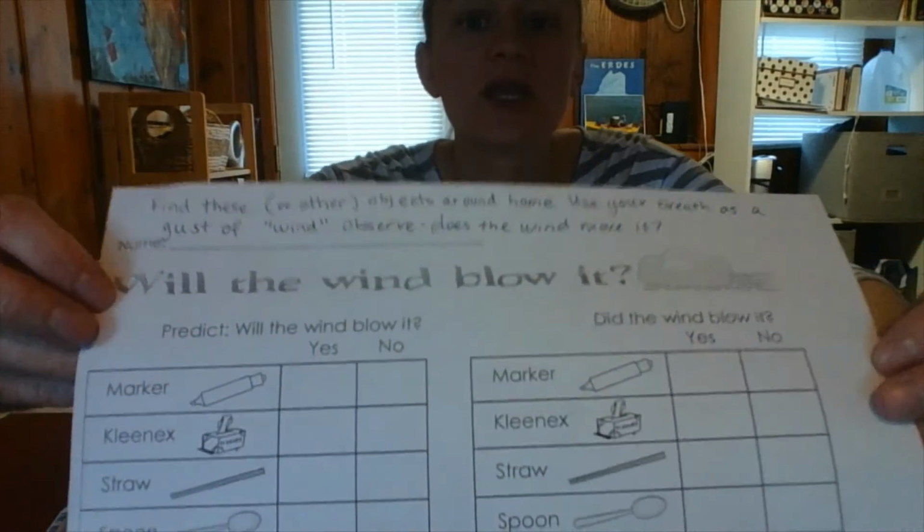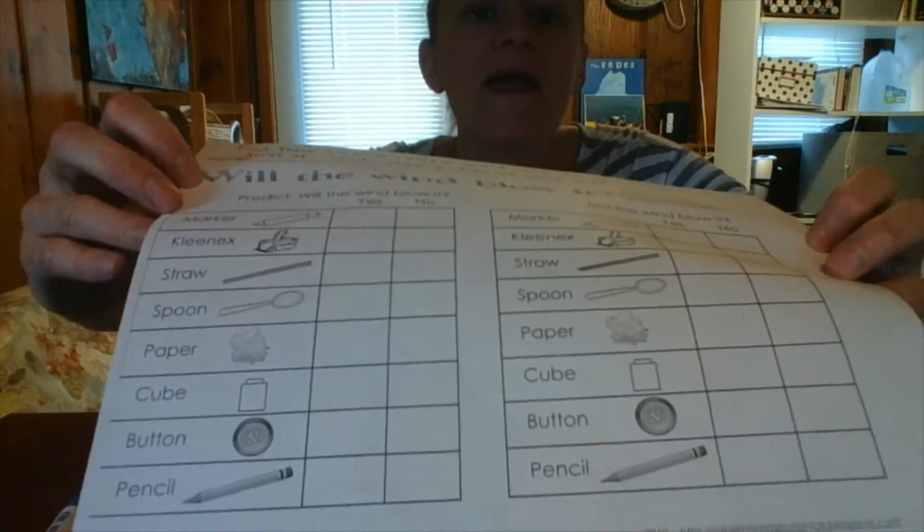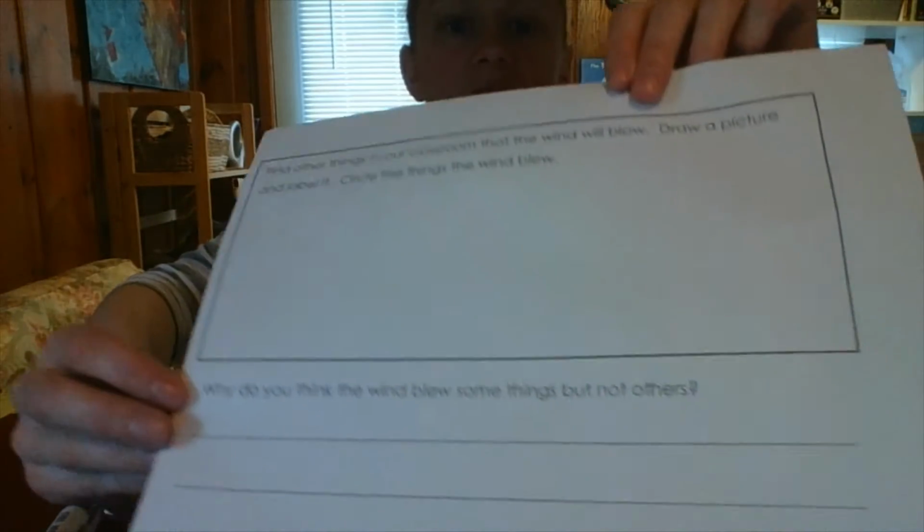Friends. Today's science experiment can be found in the day one part of your packet. It's called Will the Wind Blow It? And it looks like this. It has some pictures of some different items and some directions on top. And this one has 2 pages. It has that side and some questions on the back of this side.